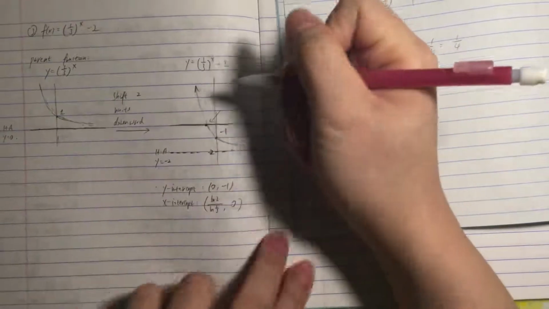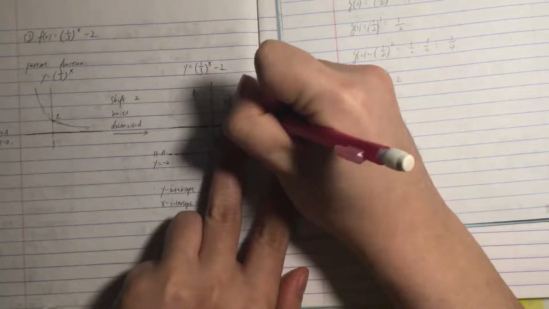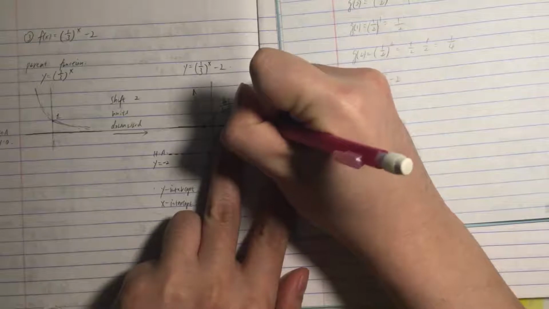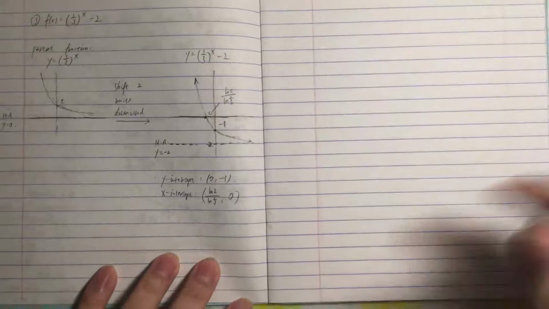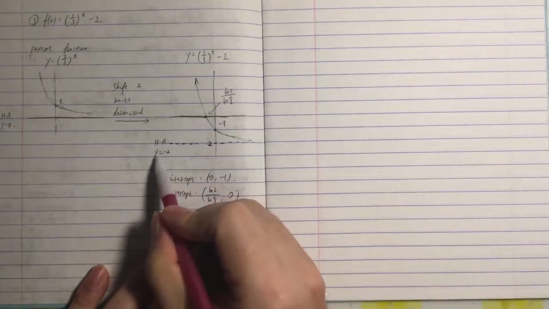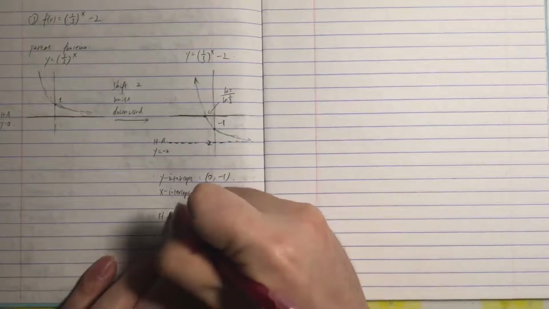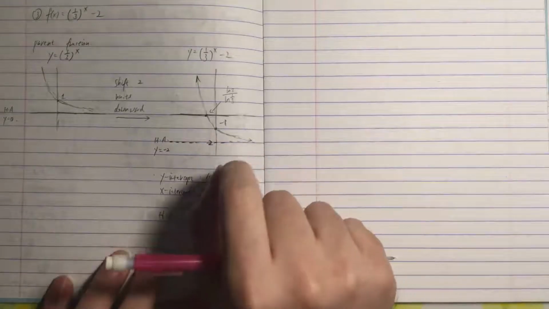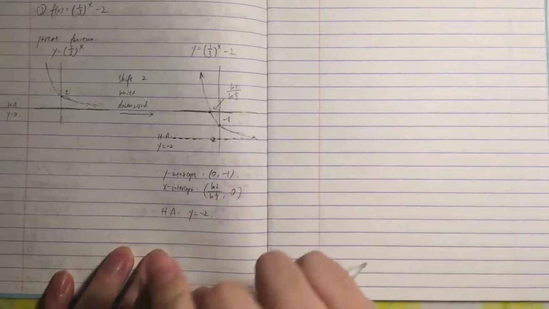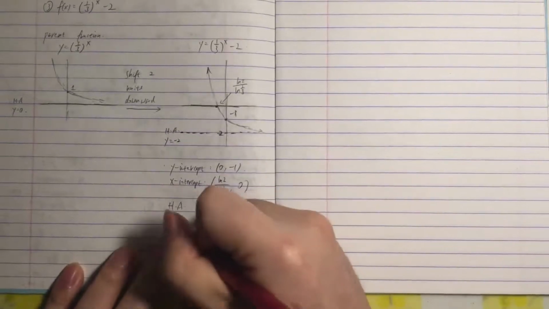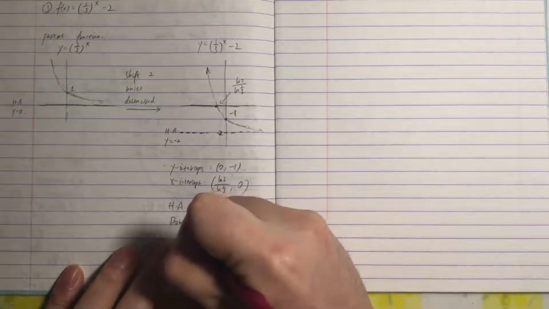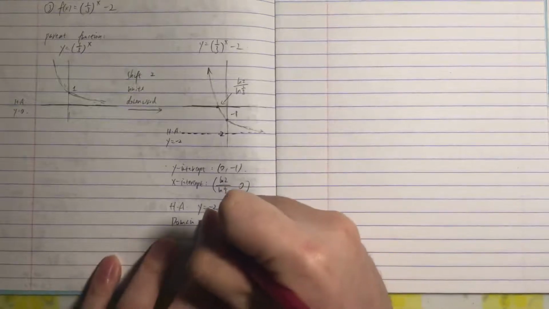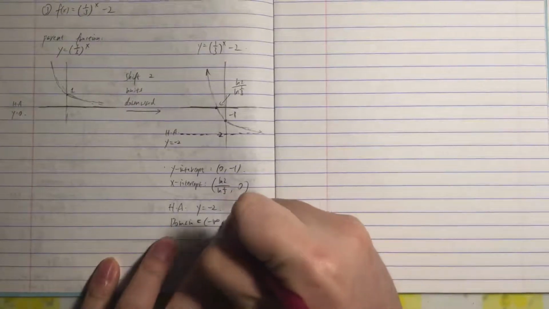This point here is ln of 2 over ln of 1/3. That's the x-intercept. And the horizontal asymptote is y equal to -2. And for this graph, the domain is always a set of all real numbers. For an exponential function, the domain is always a set of all real numbers. So here, the domain is a set of all real numbers from -infinity to infinity.